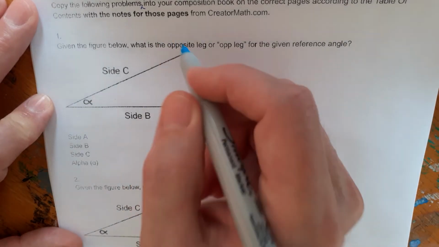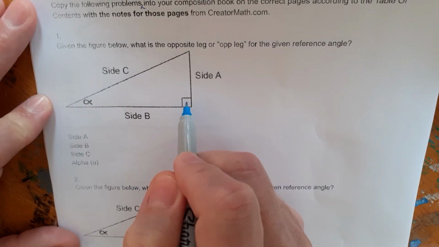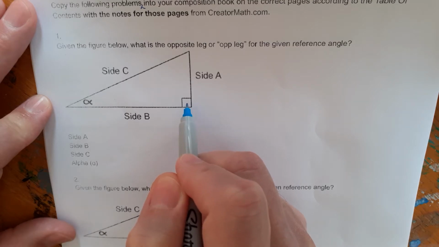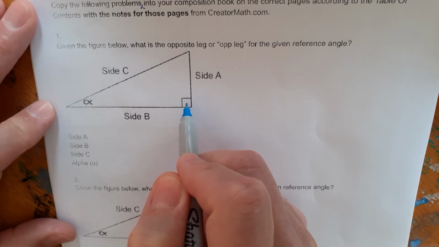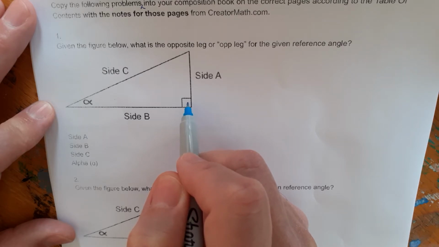So here's some background. This is a right triangle. How do I know it's a right triangle? Because of the square in this angle here called a vertex, or in the corner down here, right, is a square. It tells me that this angle is exactly 90 degrees. That is the definition of a right triangle. A right triangle has exactly one 90-degree angle.